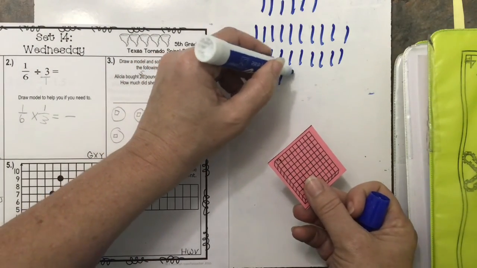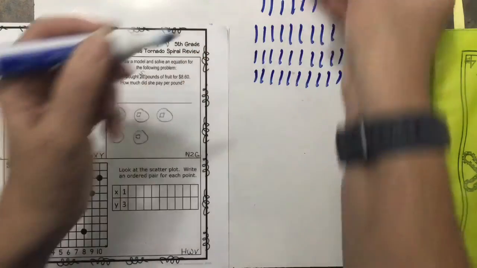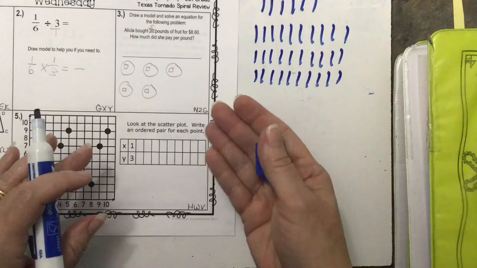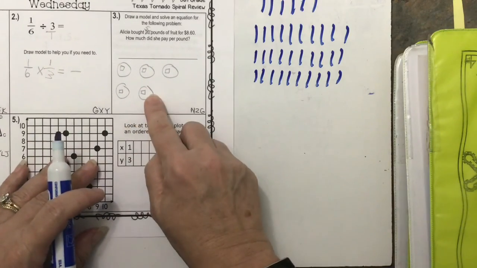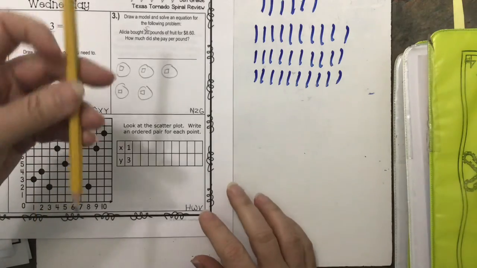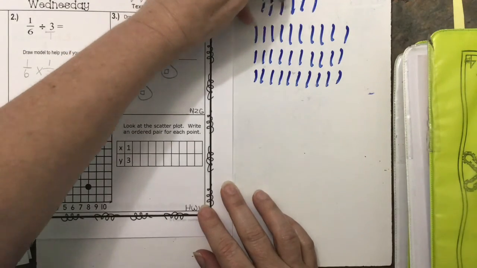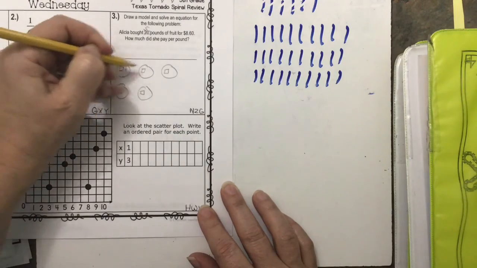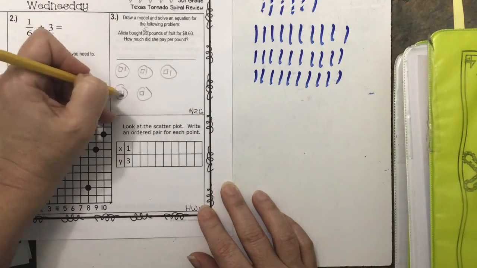1, 2, 3, 4, 5, 6, 7, 8, 9, 10. Okay, now they're all in tenths, and I'm going to pick up 5 at a time and drop them into the pounds of fruit. So picking up 1, 2, 3, 4, 5, and I drop them in. 1, 2, 3, 4, 5.